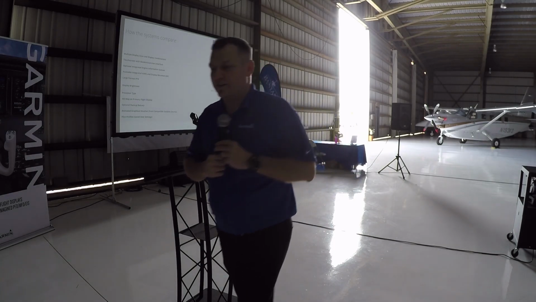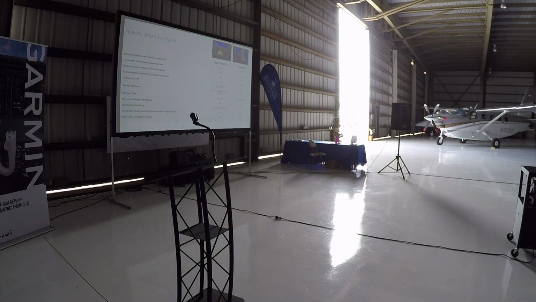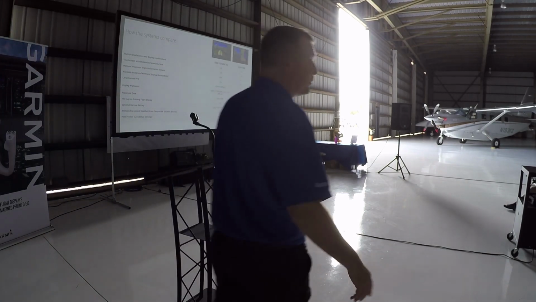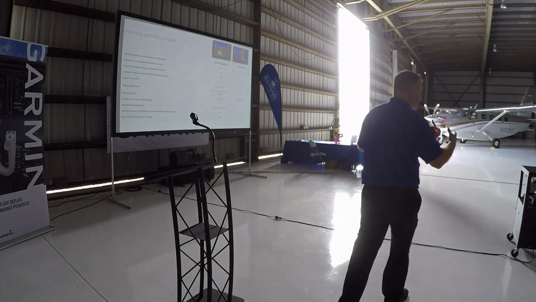The other thing about the TXI is it's got a single touch zoom. So you use pinch zoom on your phone, Android or iPhone. You can do that on your HSI here, but it also has single touch zoom. So you just stroke the HSI up and it zooms right in. And you can overlay your position, your course, traffic, terrain, weather, all that information. ADS-B, etc.